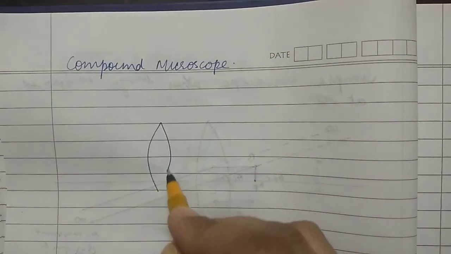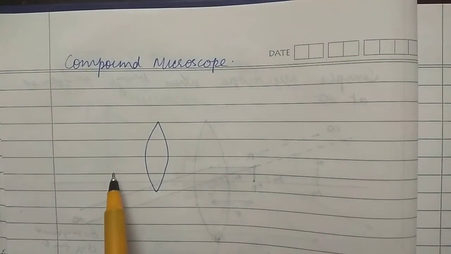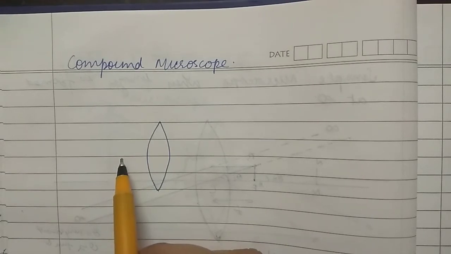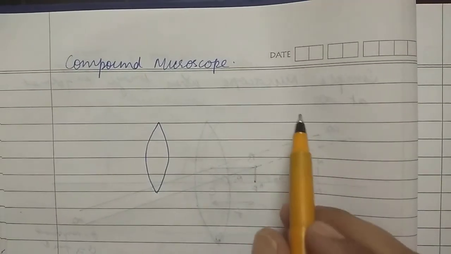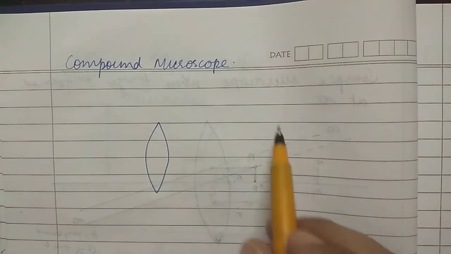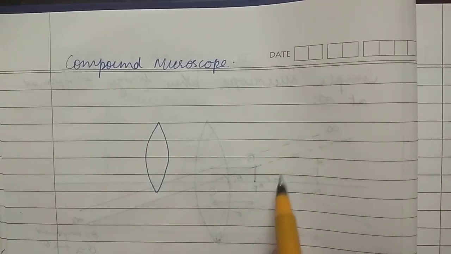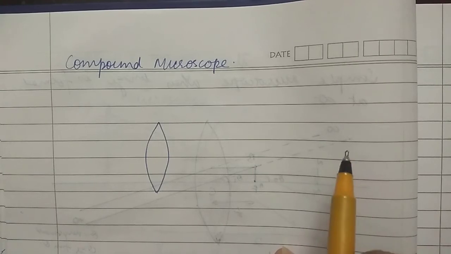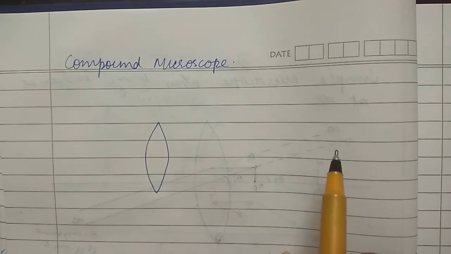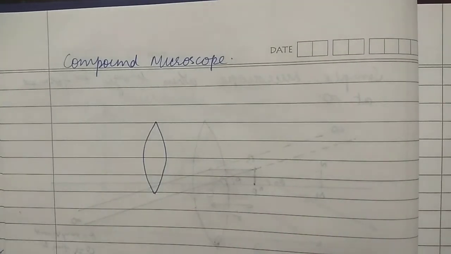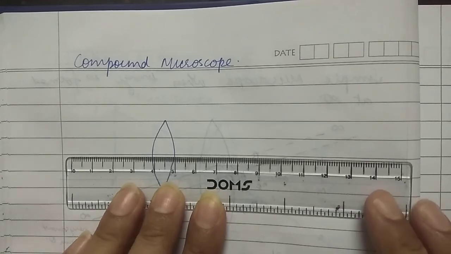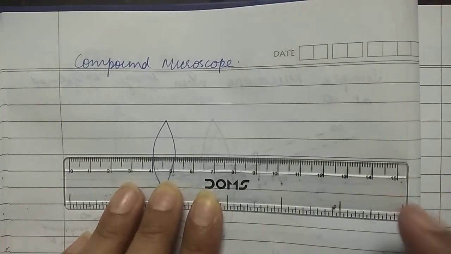One convex lens which is nearer to the object, that is called objective lens, and one another lens we will use it later, we'll draw it later, and that would be towards the human eye, or toward the eye, that is called eyepiece. So the same technique I'm going to use here also.